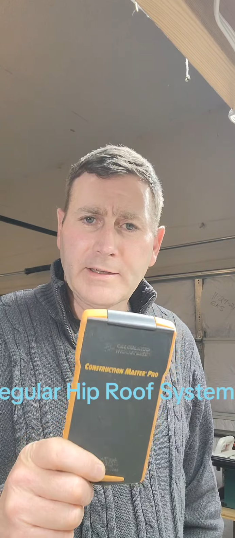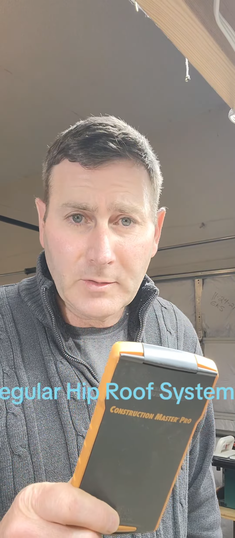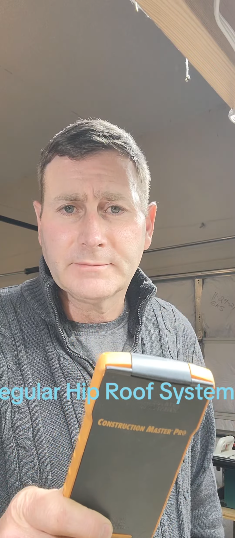Tonight we're going to take this calculator and we're going to finish up the irregular pitch hip roof system.